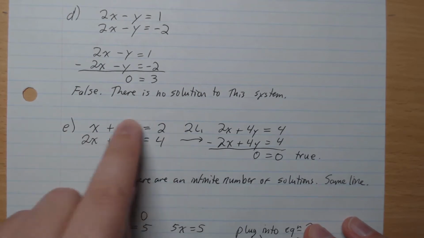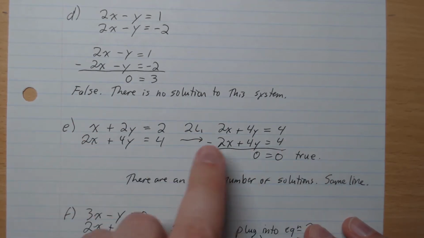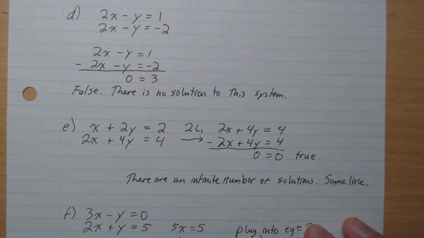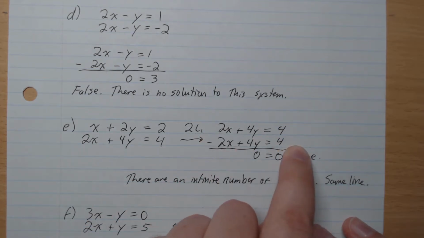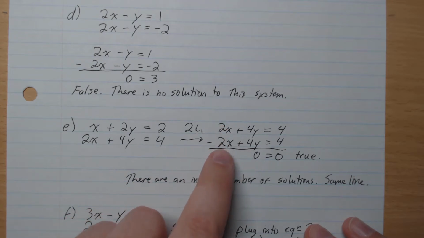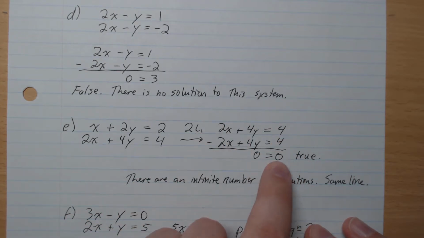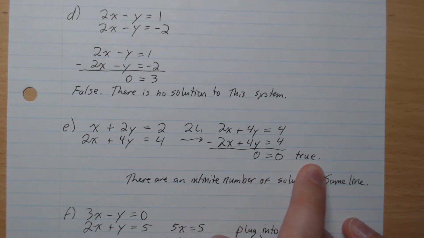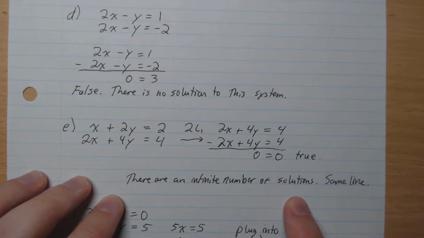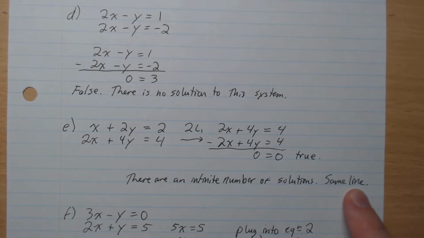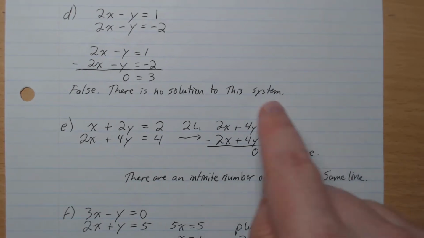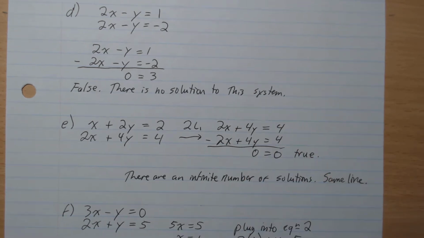So we're going to go 2 times line 1. So we get 2x plus 4y equals 4, like that. And now we're going to do first line minus the second line, like that. So 2x minus 2x is 0, 4y minus 4y is 0, 4 minus 4 is 0. And so we get 0 equals 0, which is true. And so that means there are infinite number of solutions. They are the same line. So this is what it looks like when you're solving it by elimination.